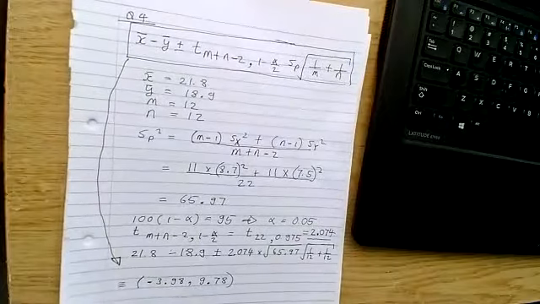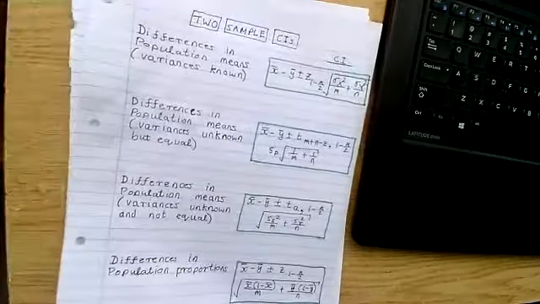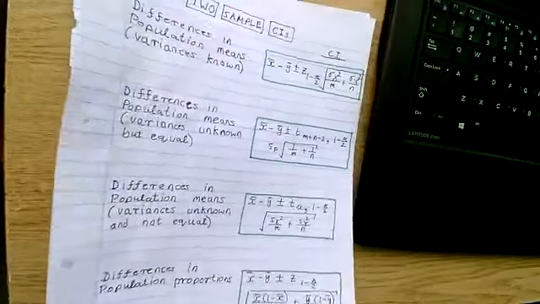Okay, guys, are you okay with this? So the crucial part for questions like this is to determine which formula to use. If you get that wrong, then your entire answer will be wrong. So you have to be careful. You need to read the question very, very carefully and figure out which of these four formulas you should use, right? Okay, okay, guys.